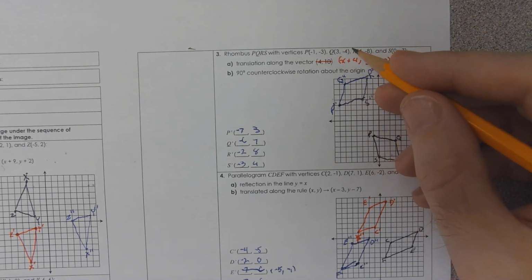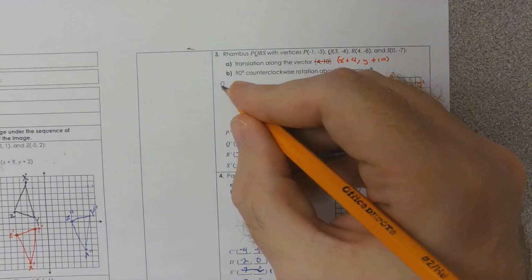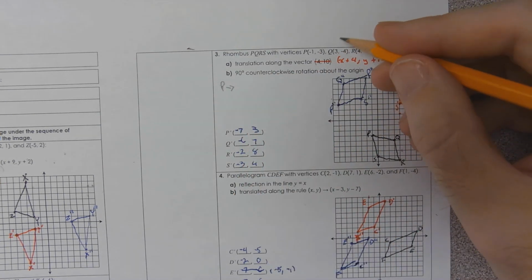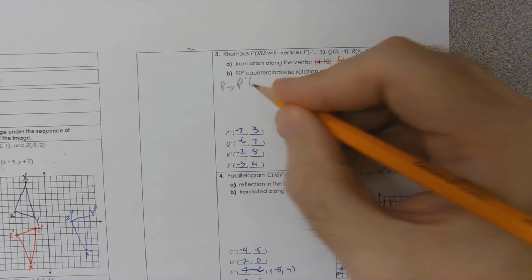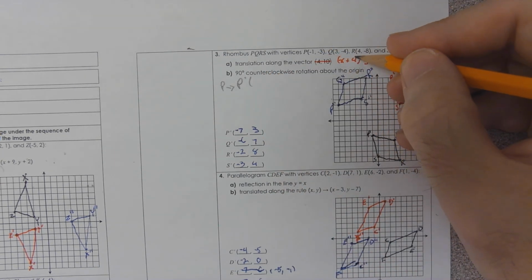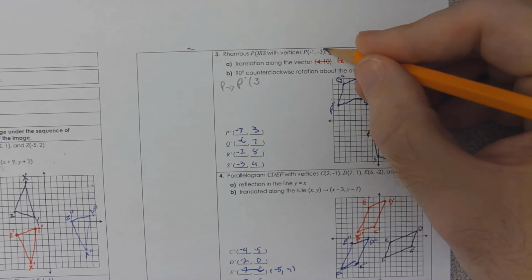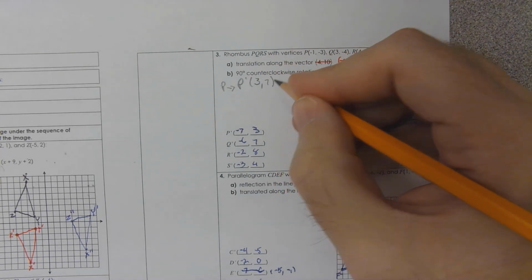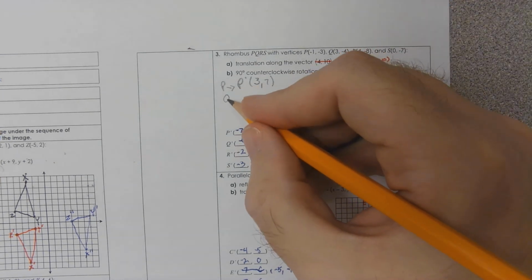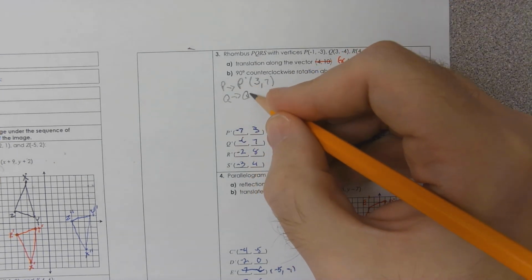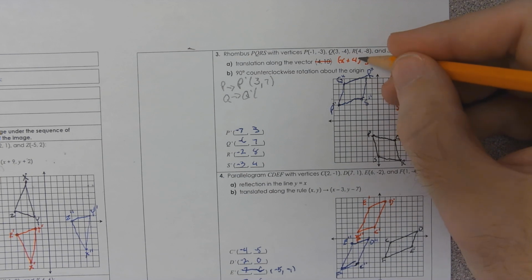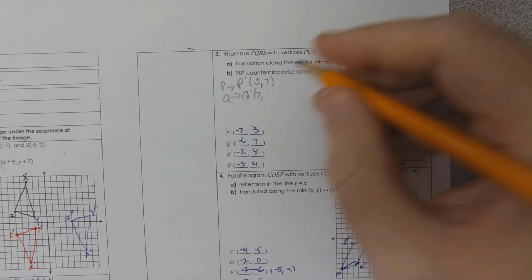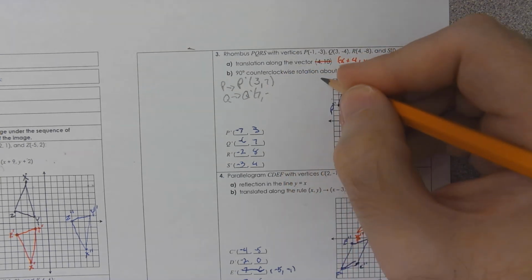And so P goes to P prime at -1 plus 4 is 3, -3 plus 10 is 7. Q goes to Q prime at 4 plus 3 is 7, 10 plus -4 is 6.